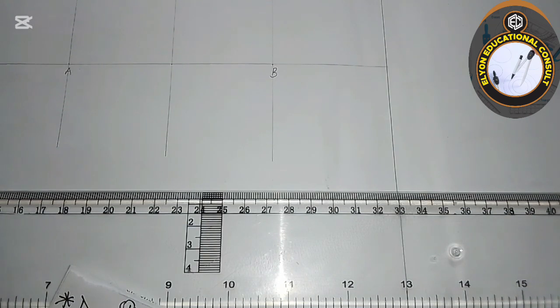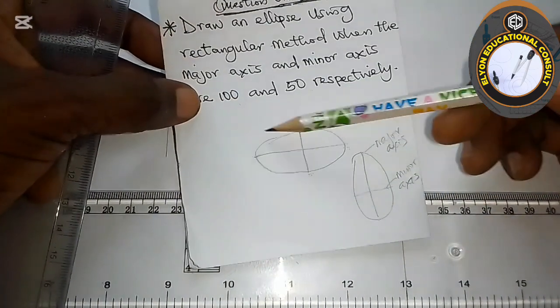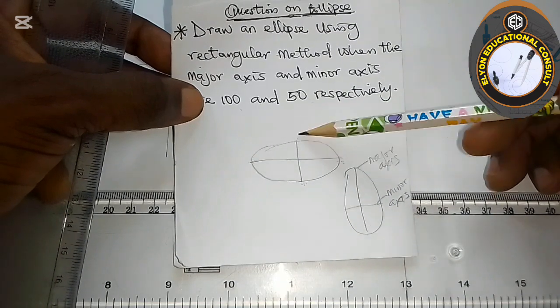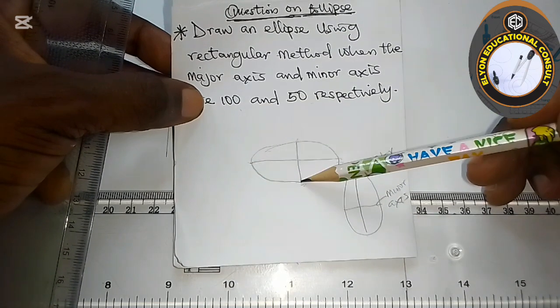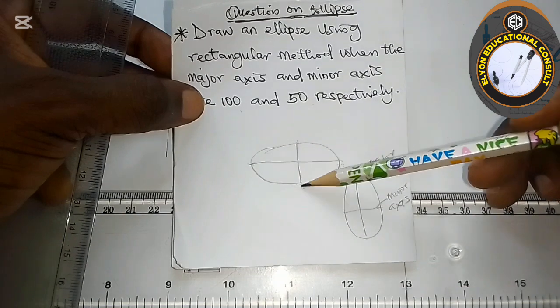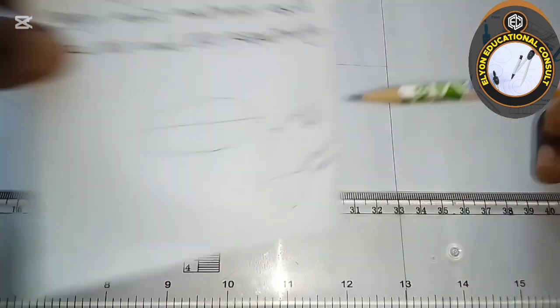Okay, now we are going to take the minor axis. We are told that the minor axis, that is this axis here, should be 50. If this is 50, we are to take 25 up and 25 down, so as to make it be at the center.